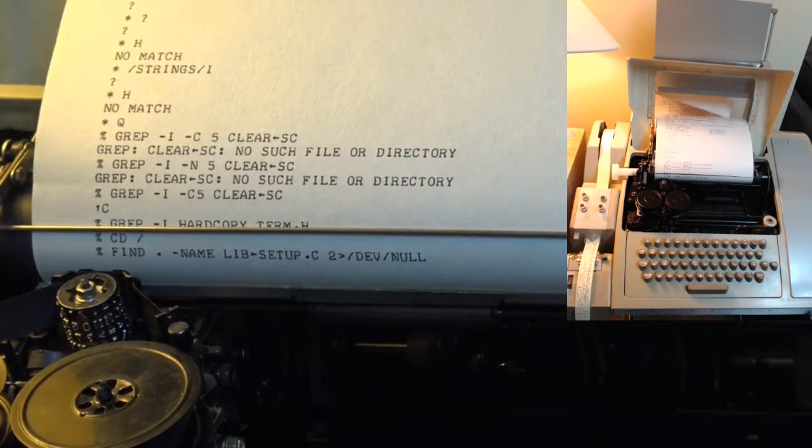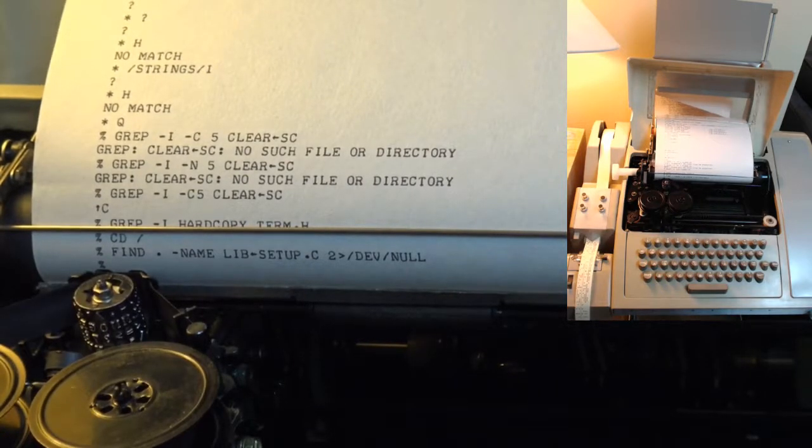So if I have any sources on this machine, which I don't, let's see, bear with me one moment. Let's see if I can find one. I can, sure enough.